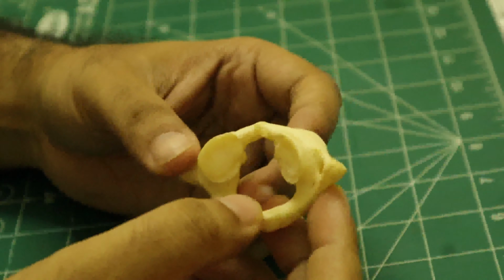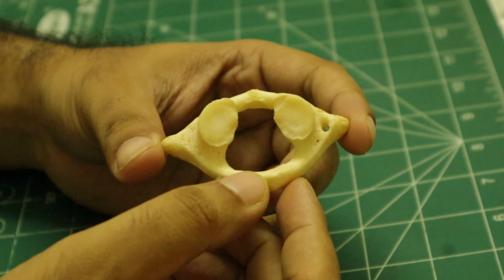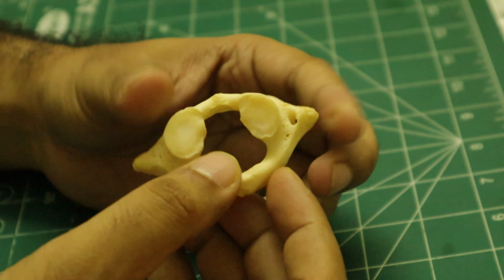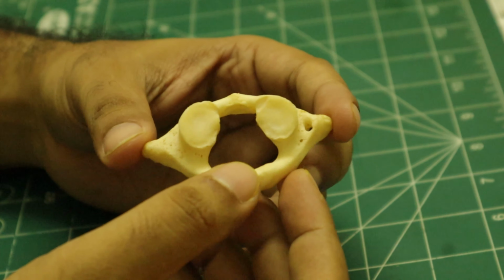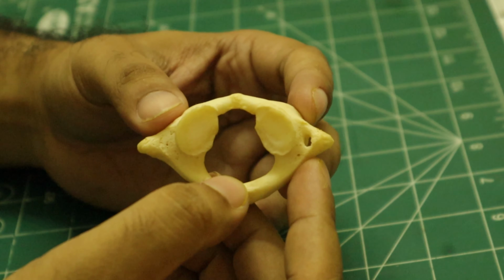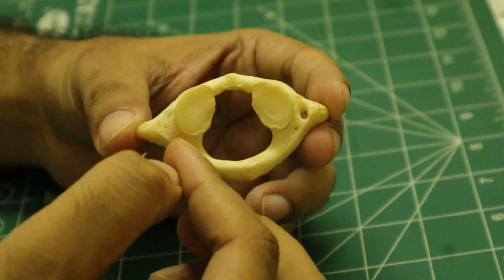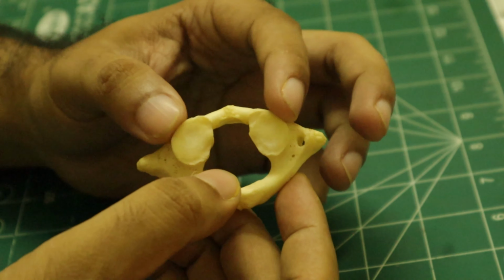This is the first cervical vertebra. It has no body. It has no spine. So it is an atypical vertebra. It has two arches, anterior and posterior arch, and two lateral masses.